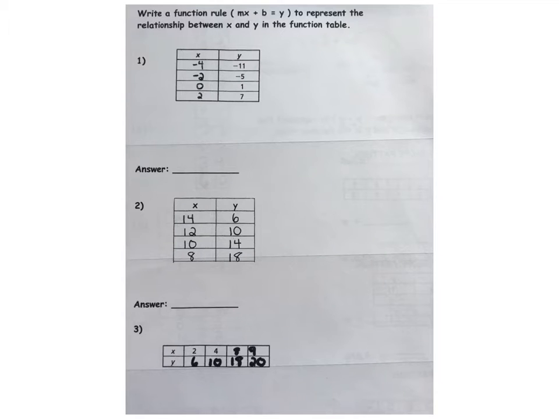Welcome to page 11 of your linear equations packet. On this page, we're going to be writing a linear equation based on information given in a table of values. For each of these tables, we're going to write an equation that connects your x-coordinate, your input value, to your y-coordinate, your output value.